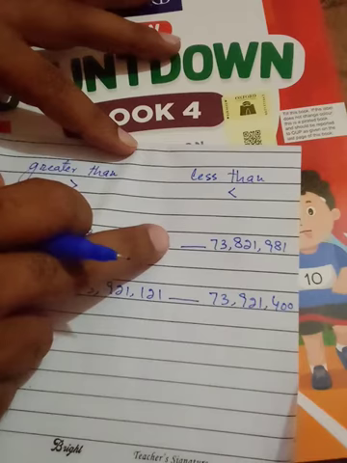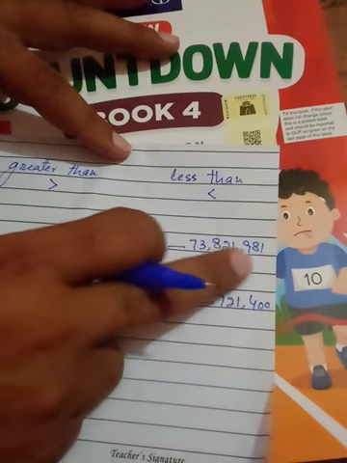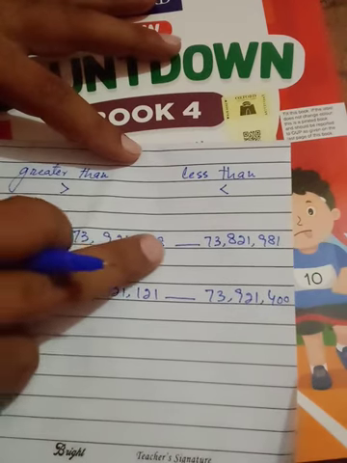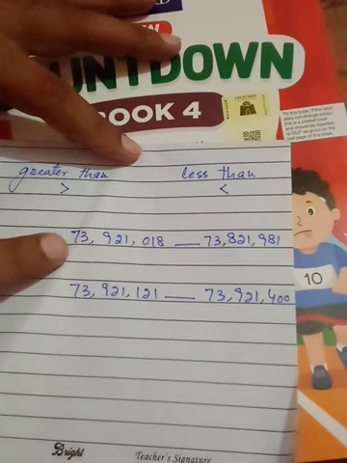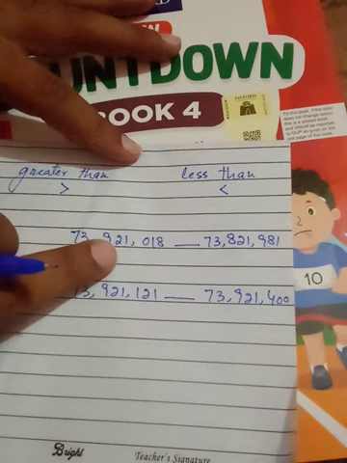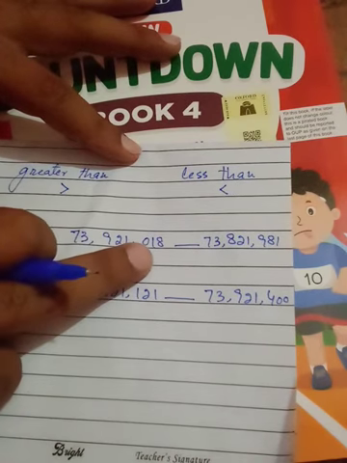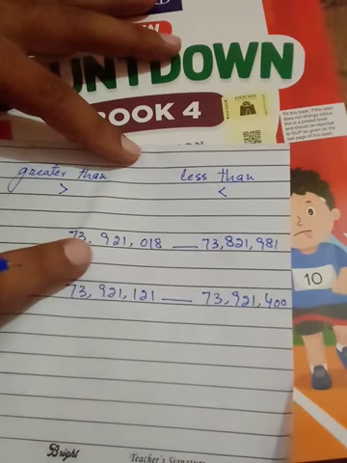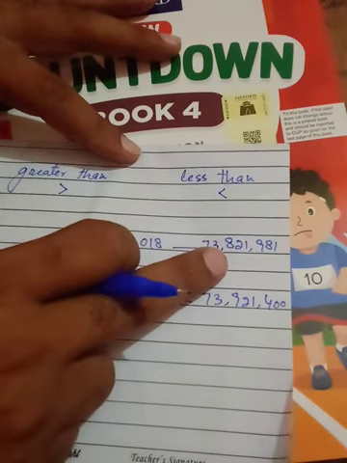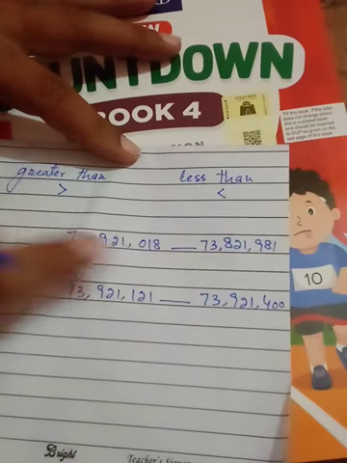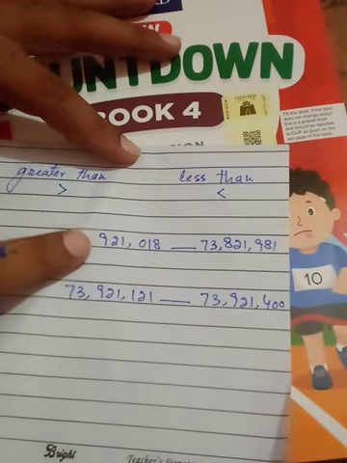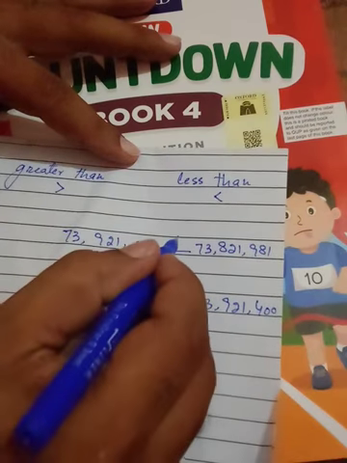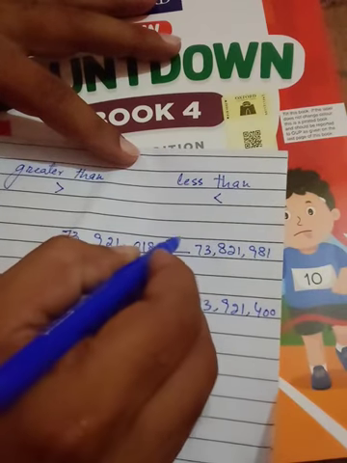In the first example, from here to here is one number, and from here to here is another number. From these two numbers, which number is greater? This is 73,921,018. This is 73,800,000. See, this is 900,000 and this is 800,000. Of course, this number would be greater. So we will use this sign.